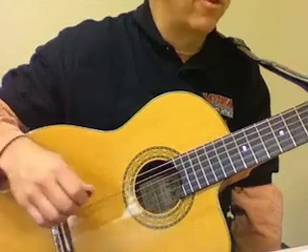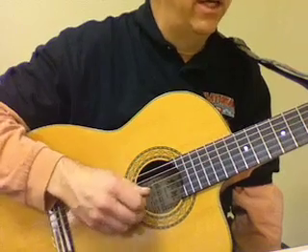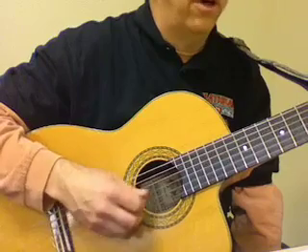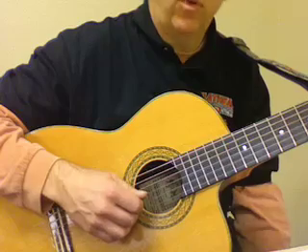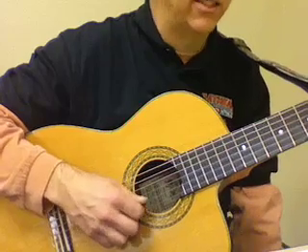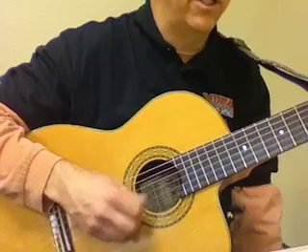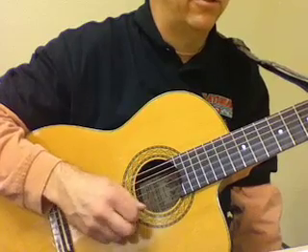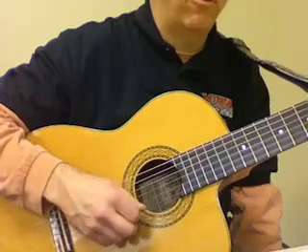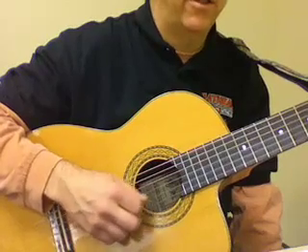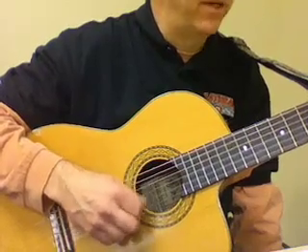Example 11 with the tie: 1 and 2 and 3 and 4 and 1 and 2 and 3 and 4 and. Example 12 with the augmentation dot: 1 and 2 and 3 and 4 and 1 and 2 and. Example 13, 1, 2 and 3, 4 and 1, 2 and 3, 4 and.